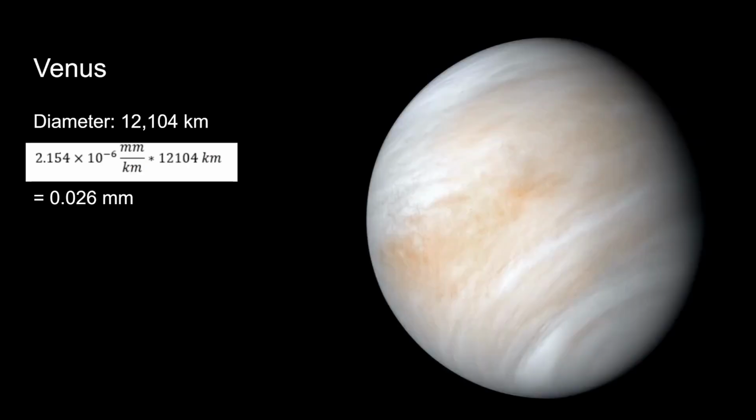Next up is Venus, which is our sister planet, because the diameter is very similar to Earth's at 12,104 kilometers. So again, we just multiply the 12,104 kilometers by 2.154 times 10 to the negative 6 millimeters per kilometer. The kilometers cancel out, and you're left with 0.026 millimeters for it. So a little more than double that of Mercury.